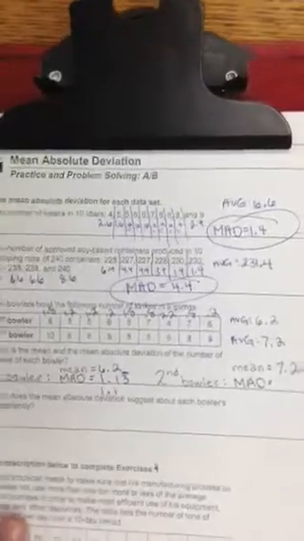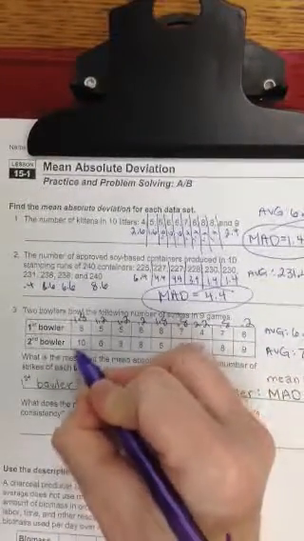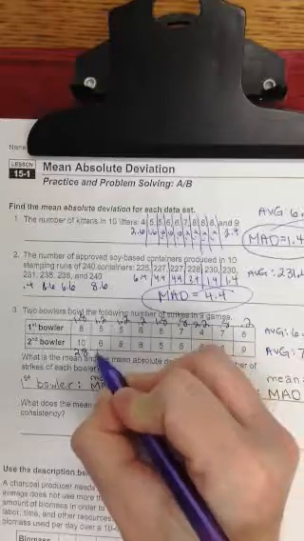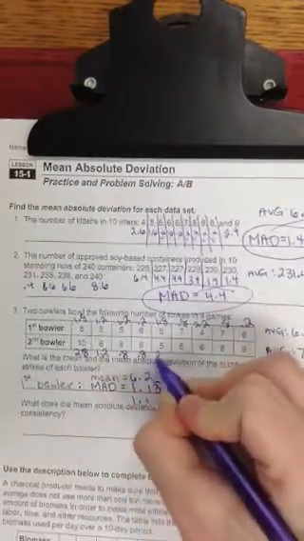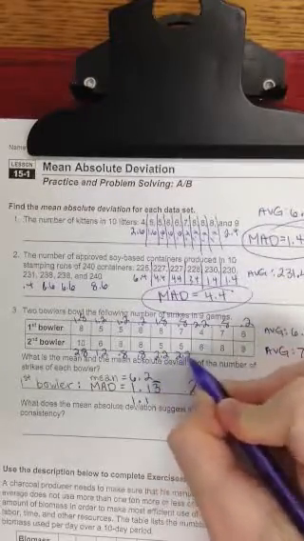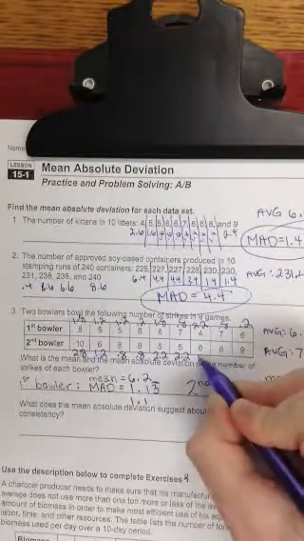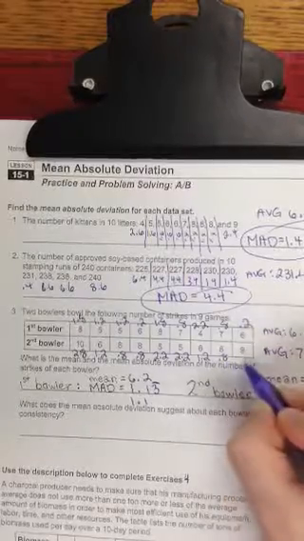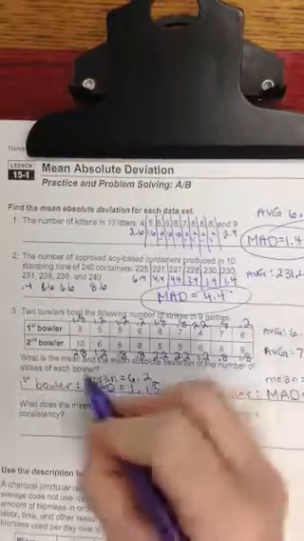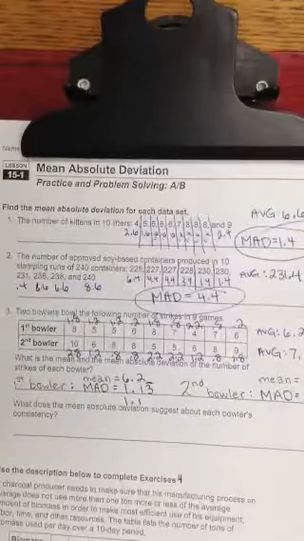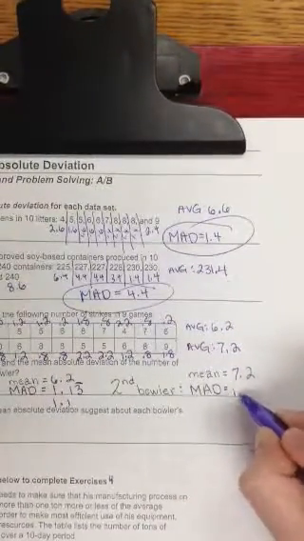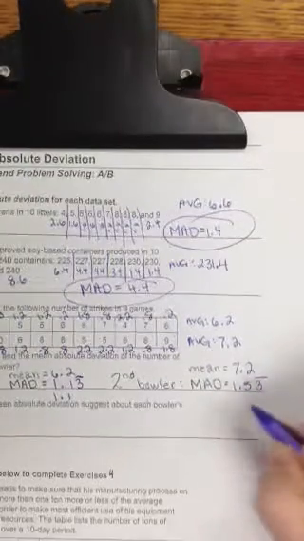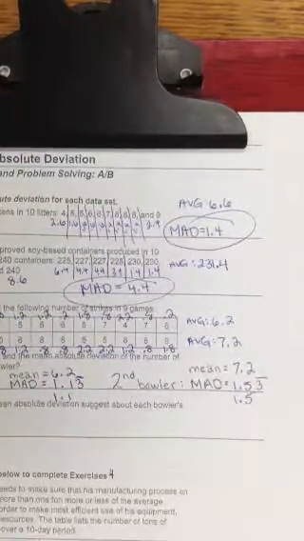If you rounded it to 7.2, the deviations that you got whenever you went to subtract were 2.8, 1.2, 0.8, 0.8, 2.2, 2.2, 1.2, 0.8, and 1.8. You had to average those positive deviations to get a MAD for the second bowler. It was 1.53 repeating, but if you rounded it to 1.5, that's good.